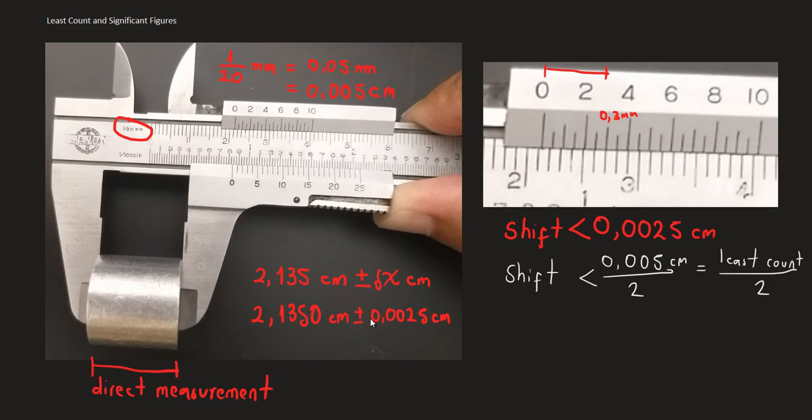What this is telling us is the fact that we have information until this number. Okay, so after this number we don't have more information. Yes, actually we have certain degree of uncertainty in these two other numbers.